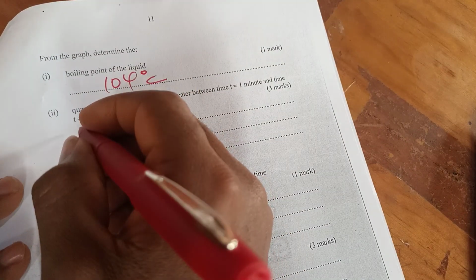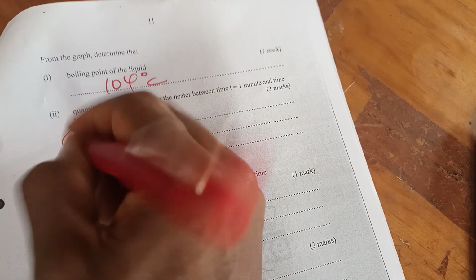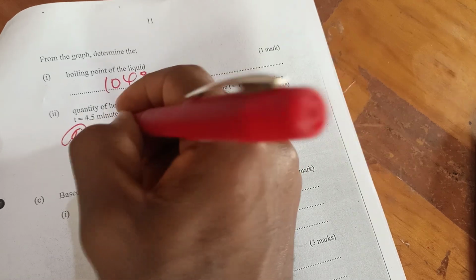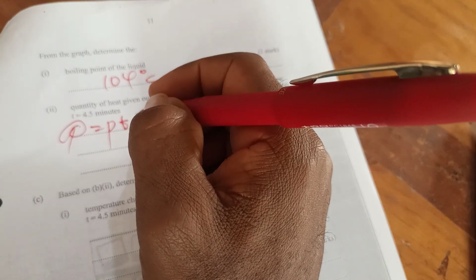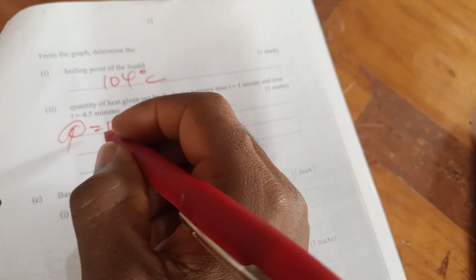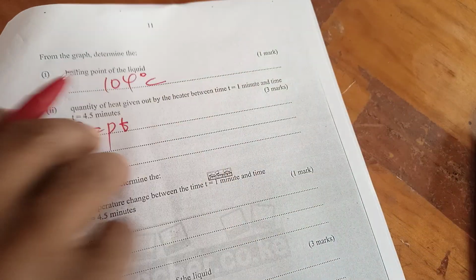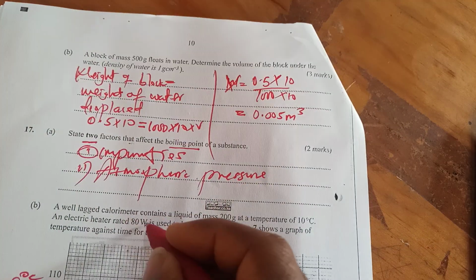So from here we are going to have Q, the quantity of heat, given by P t, whereby P is the power.